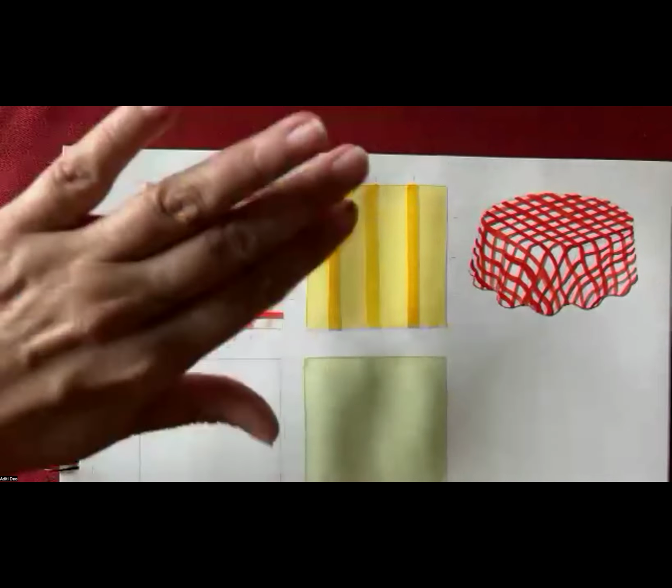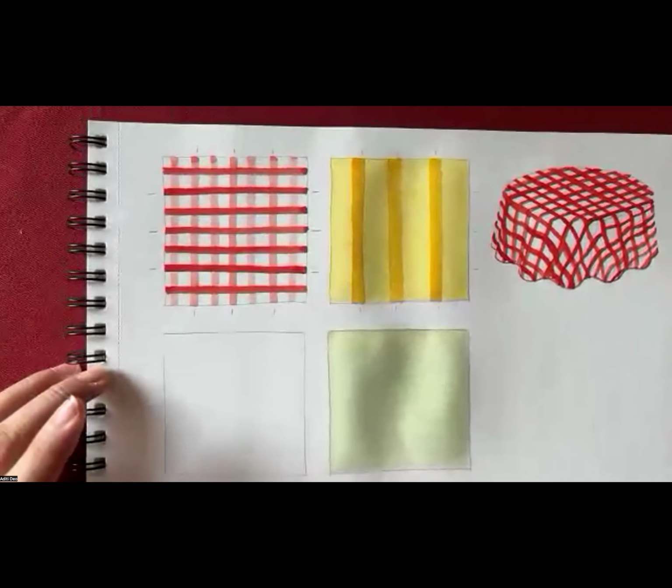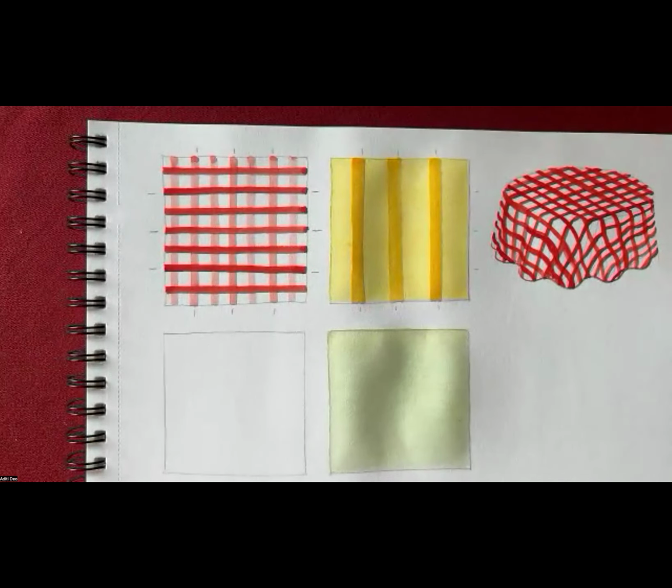Okay, thank you. Now again, we have to wait. Okay, so Arun, you don't have raw umber, right? Yeah, I've got burnt umber only. All right, never mind. So I'm going to tell you how to make this base color. You can mix together. Do you have sap green?